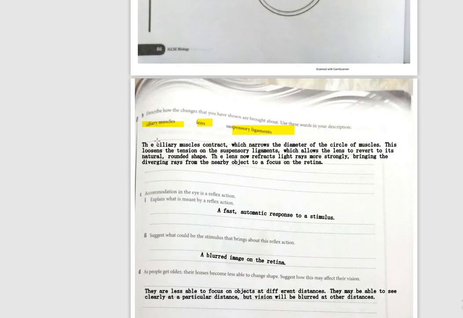So the ciliary muscles contract and narrow the diameter of the circular muscles, loosen the tension in the suspensory ligaments, which allows the lens to revert back to its rounded shape. The lens now refracts light rays more strongly, bringing the diverging rays from the nearby object to a focus. So all around, you could say this question is at least worth 4 marks, because 1 mark is always given to this.